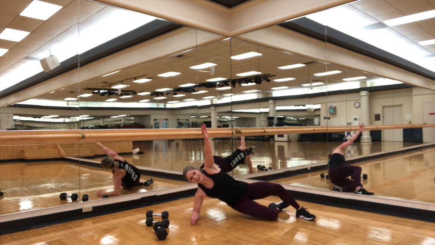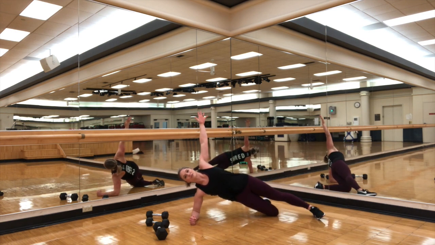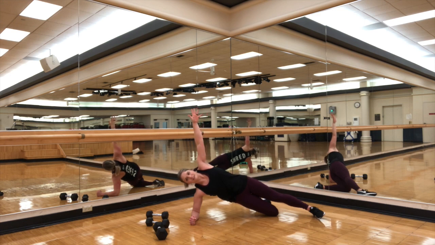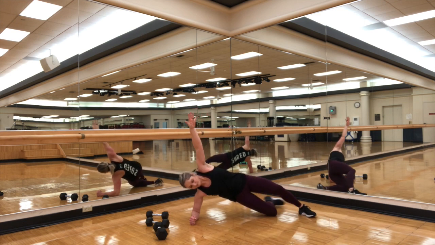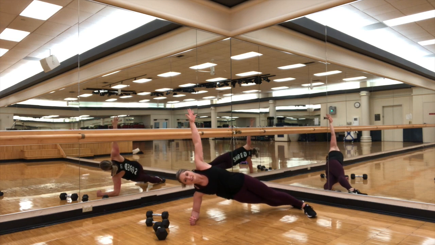In core as well, I don't want them to necessarily get to so much of a fatigue that they're shaking like crazy, or they're really having a hard time. I want them to get to a point where they still feel successful, but they're working. Okay, so we'll go for 30 more seconds here, and then we'll go into a seated position.